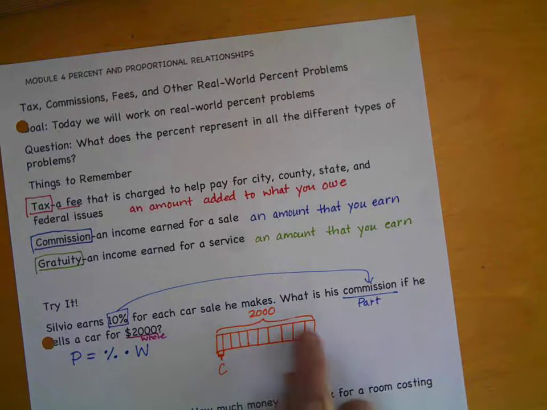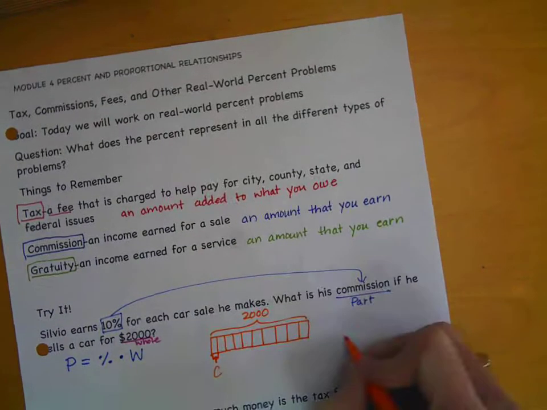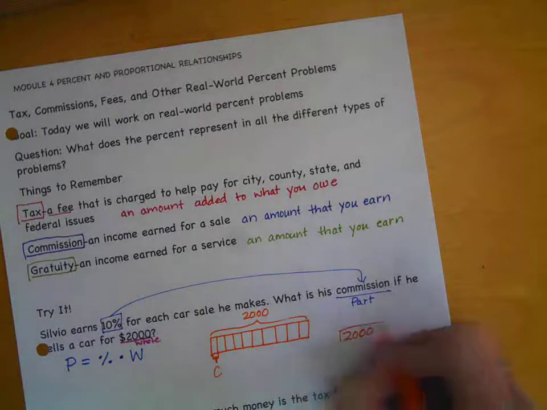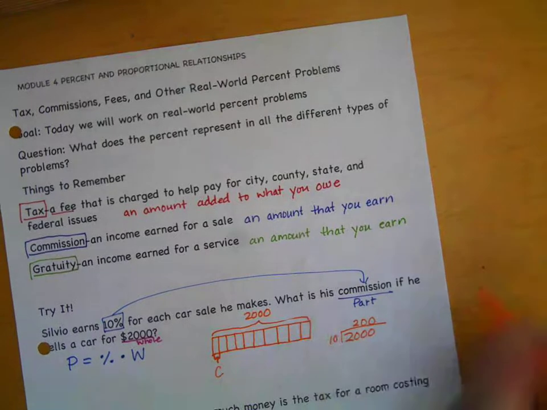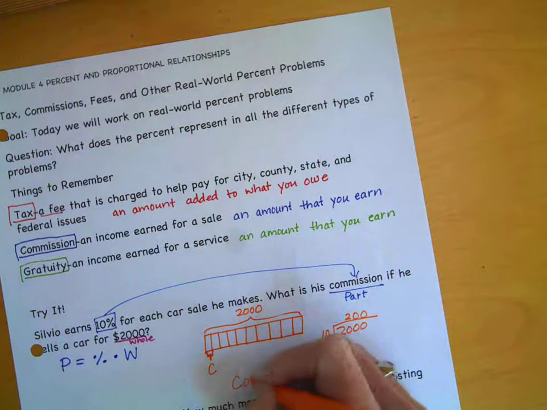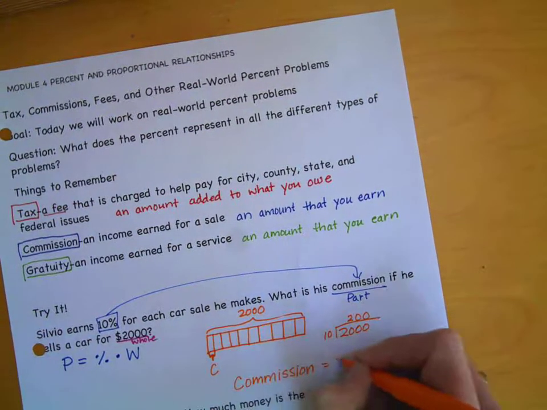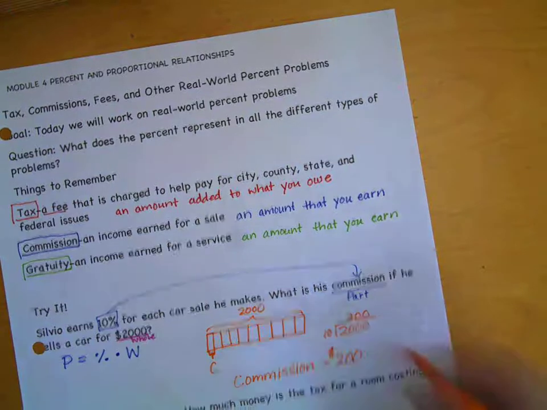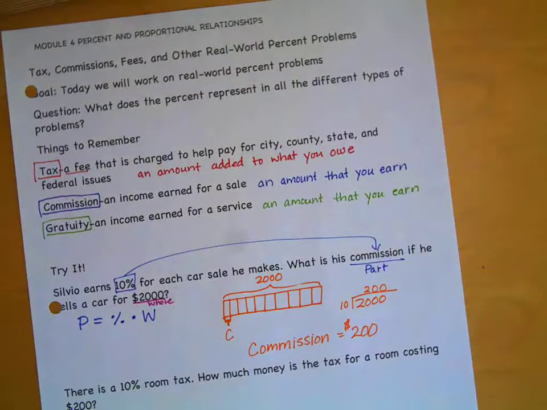So if I have 2,000 as the total, and there are 1, 2, 3, 4, 5, 6, 7, 8, 9, 10 boxes, I know that if I take 2,000 divided by 10, because there are 10 boxes, then each box will have 200 in it. So 200 in each box, that means that the commission is $200. Okay? Does everybody see how we were able to figure that out?